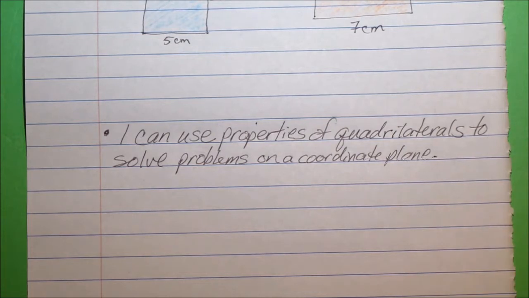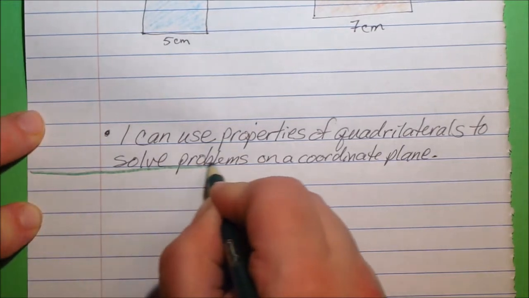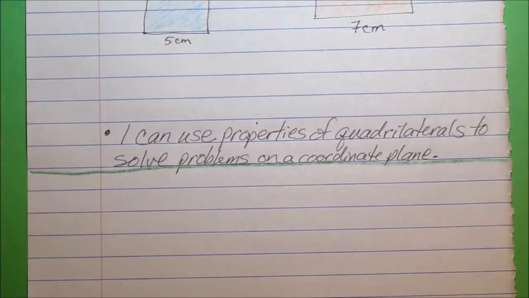Okay, that's what we'll be learning to do. This really is just kind of more practice at plotting points, and then also a refresher on the different types of quadrilaterals, polygons, and what their properties are. So you'll kind of get a real basics geometry refresher in this lesson as we work with the coordinate plane.